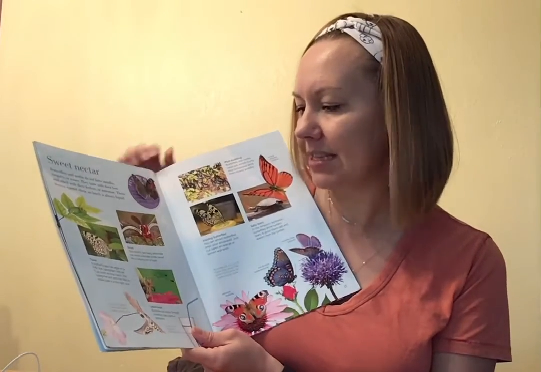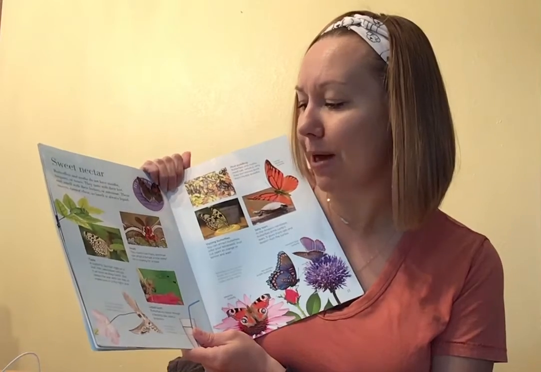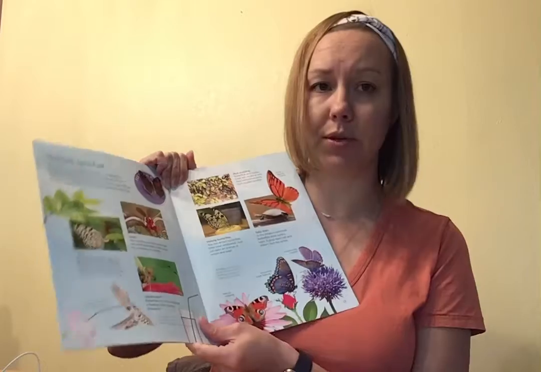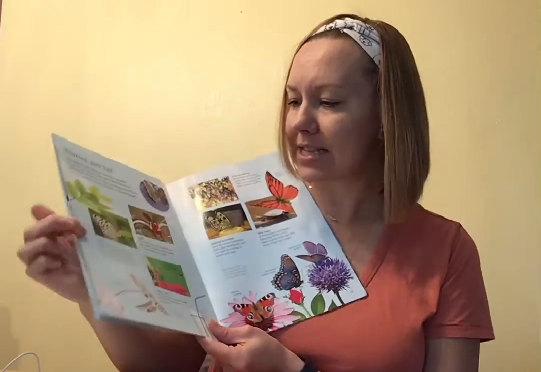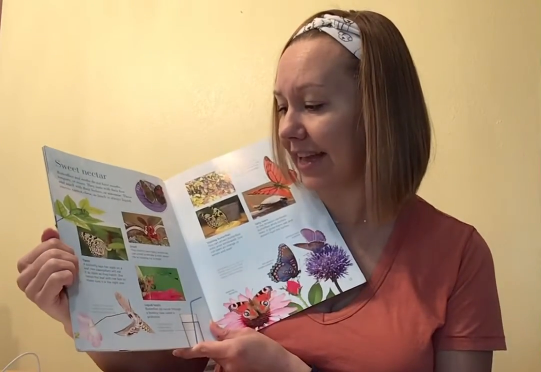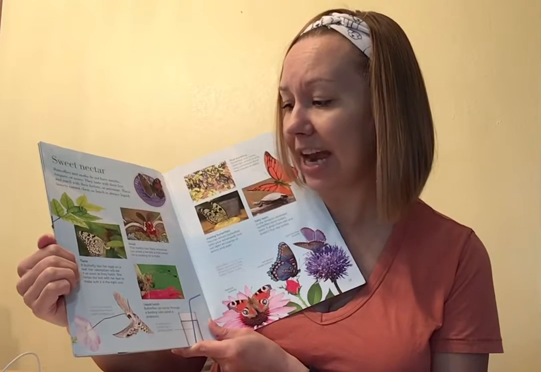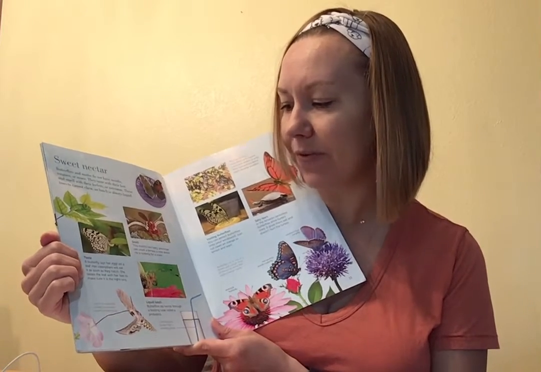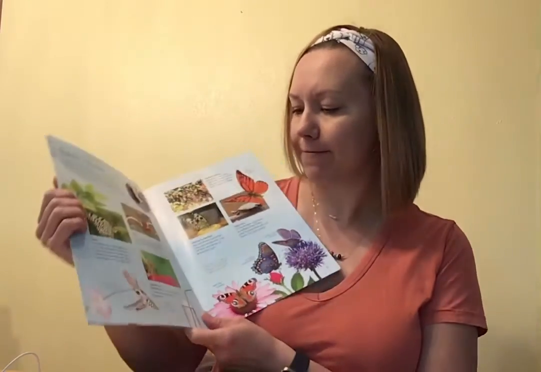Smell. This moth's 2 hairy antennae can smell a female a mile away. He is looking for a mate. Oh, so he's looking for a girlfriend. Taste. A butterfly lays her eggs on a leaf. Her caterpillars will eat it as soon as they hatch. She tastes the leaves with her feet to make sure it is the right one.